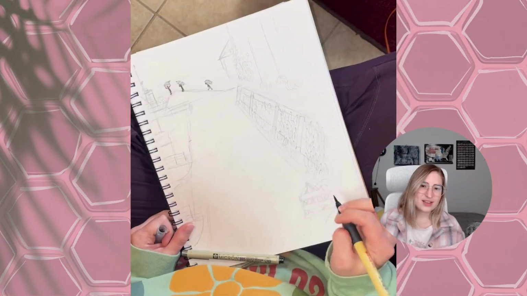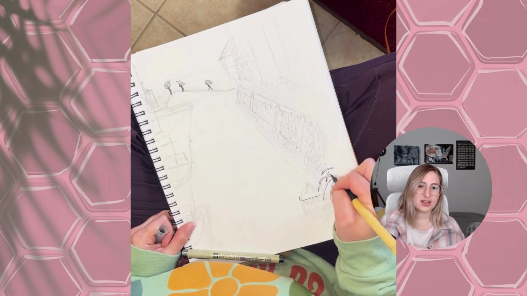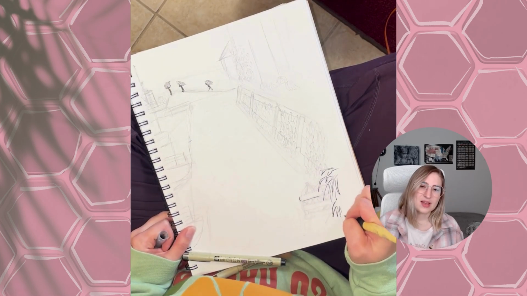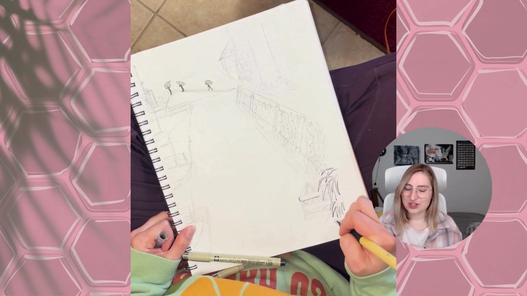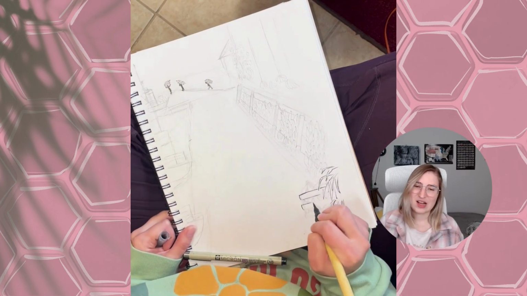So, another thing I think it's important to think about when drawing backgrounds is the level of detail you want to show. Personally, I really love abstract backgrounds. I don't love getting lost in the details. It's not my favorite part.